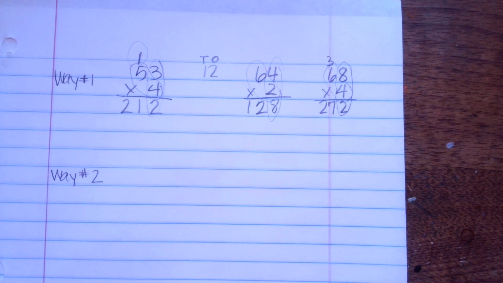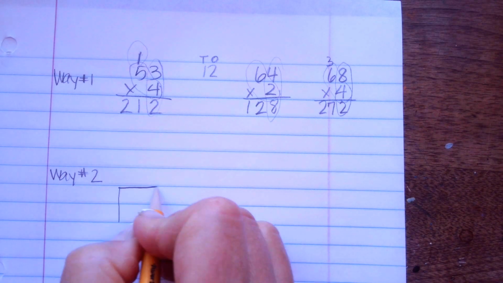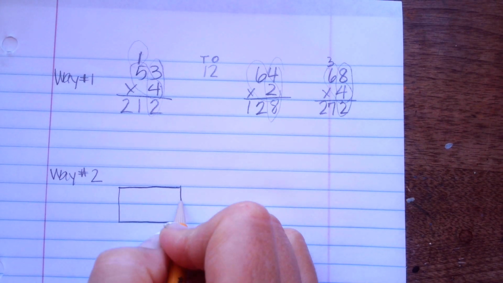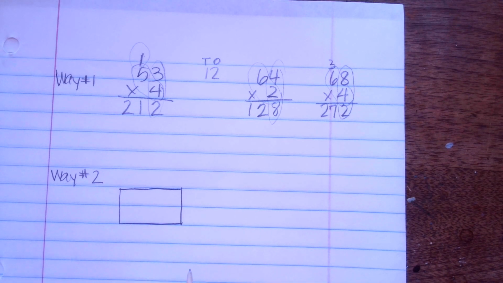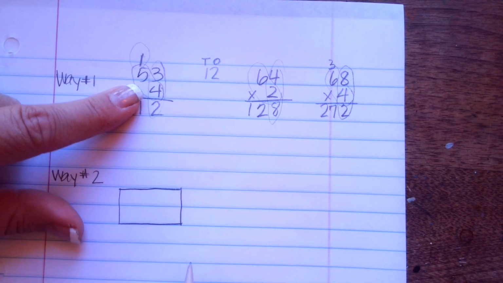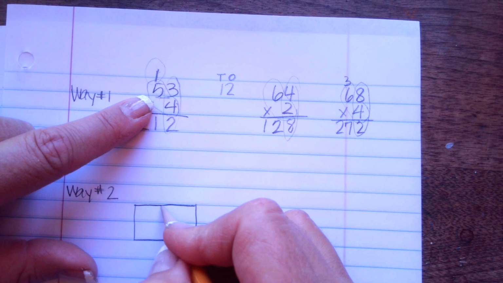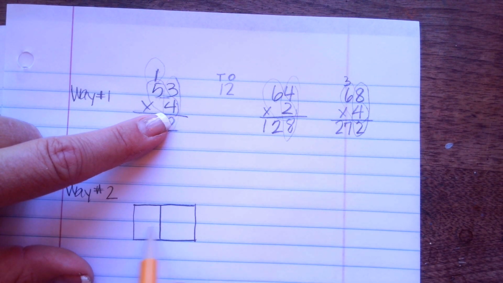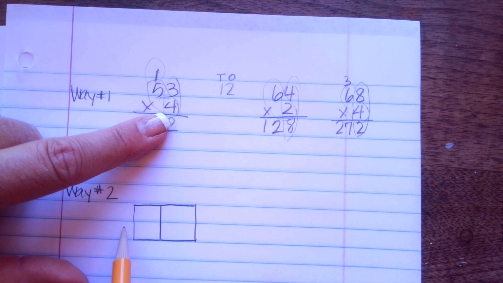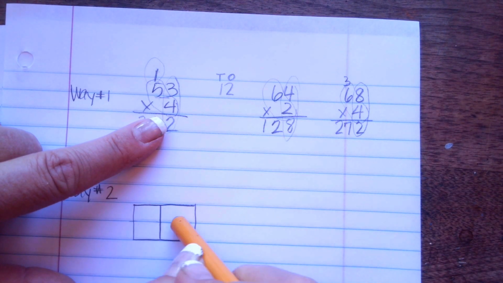The second way is you do a box diagram. So here's what you do. You draw a box and you split it into however many columns as the top number. So this has 2, so you're going to split it into 2, and this has 1, so you're going to keep it as 1. If it had 2, you would split it like this, but it does not. It just has 1 number.